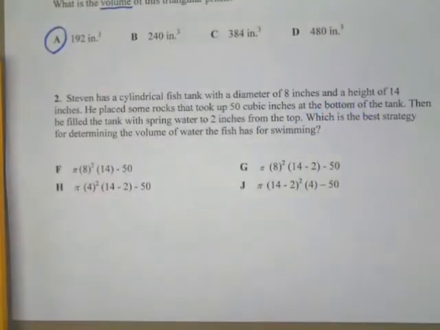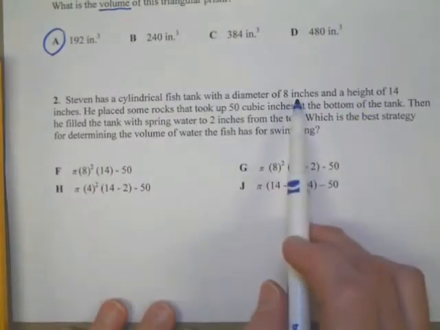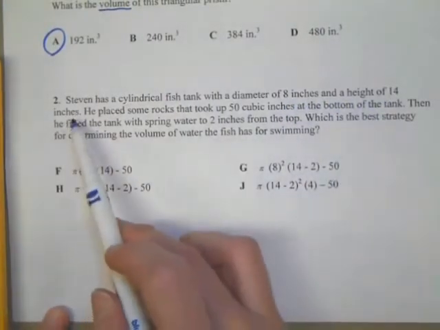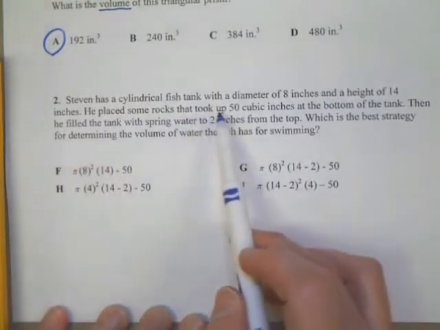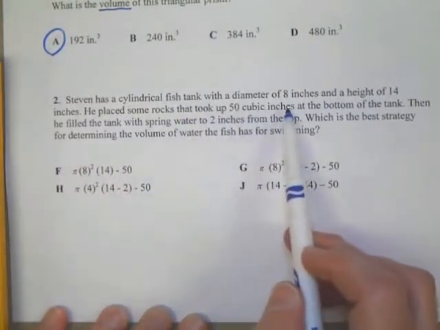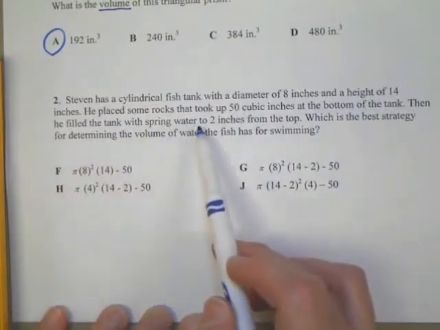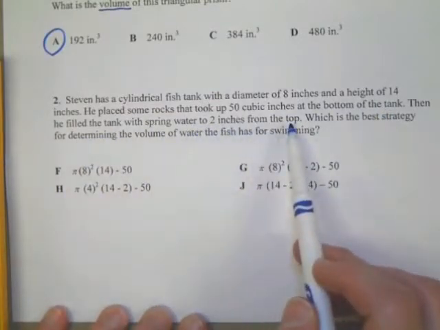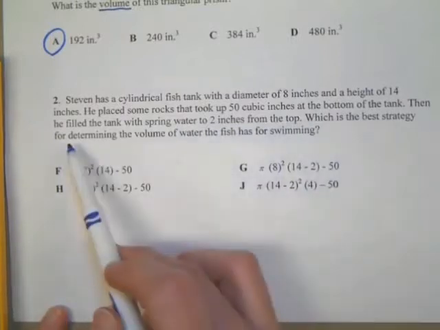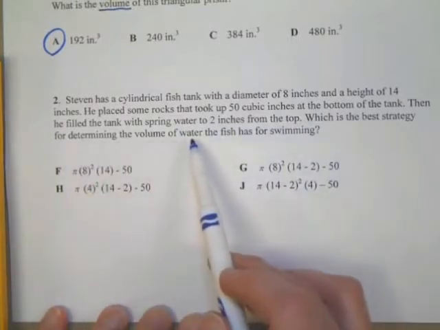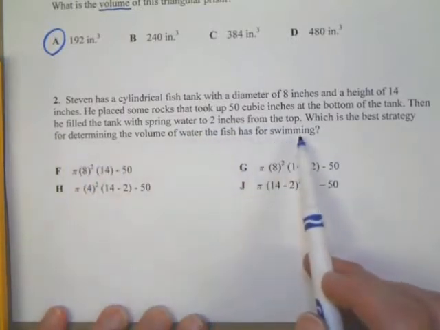Number 2. Stephen has a cylindrical fish tank with a diameter of 8 inches and a height of 14 inches. He placed some rocks that took up 50 cubic inches at the bottom of the tank. Then he filled the tank with spring water to 2 inches from the top. Which is the best strategy for determining the volume of water the fish has for swimming?